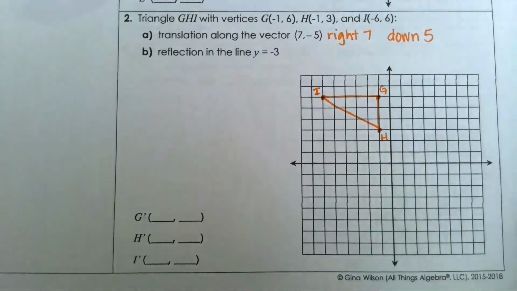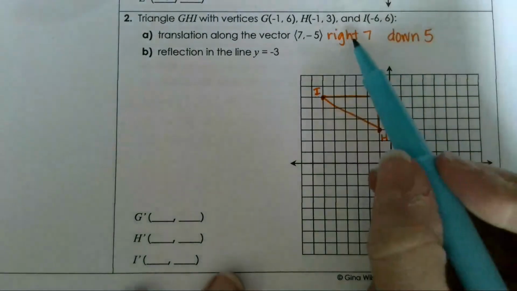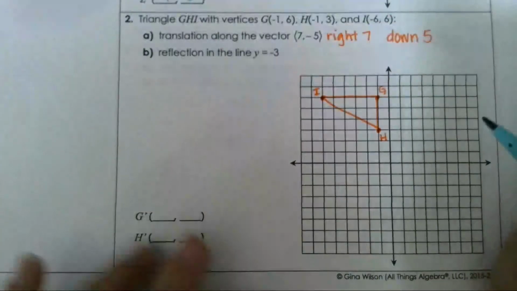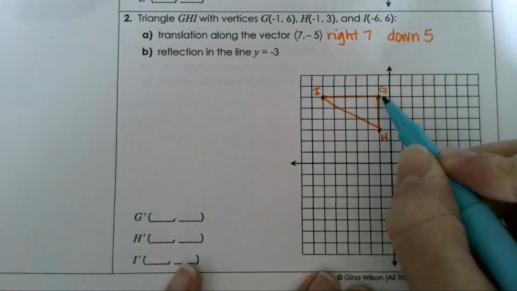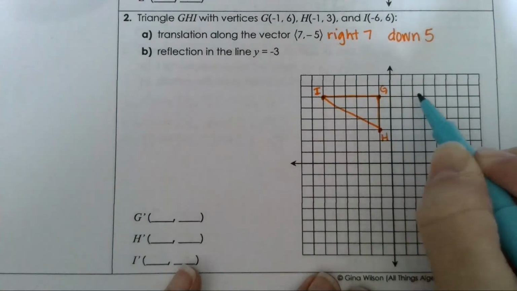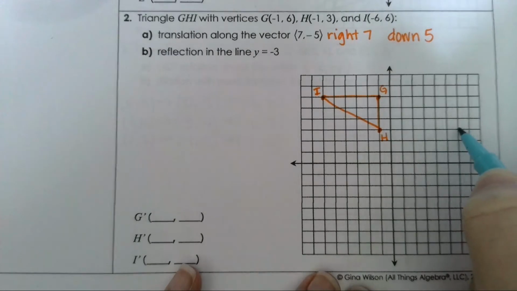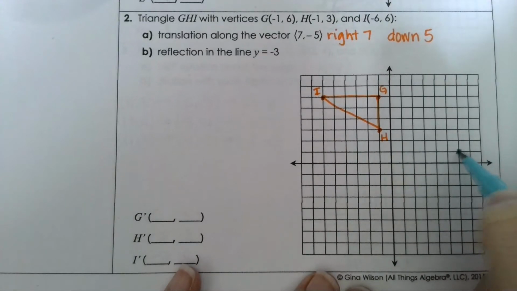Now we are going to first go right 7 and down 5. So it really doesn't matter which point you start with. I'll start with G just because that's the first one. So right 7 and down 5 ends up here.